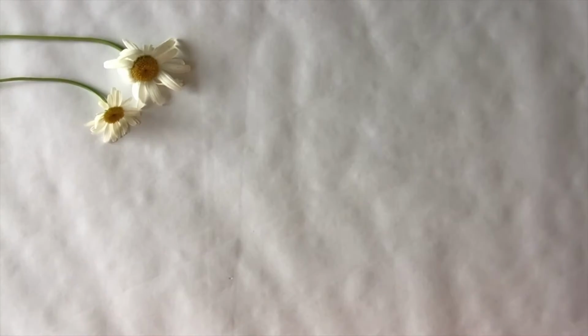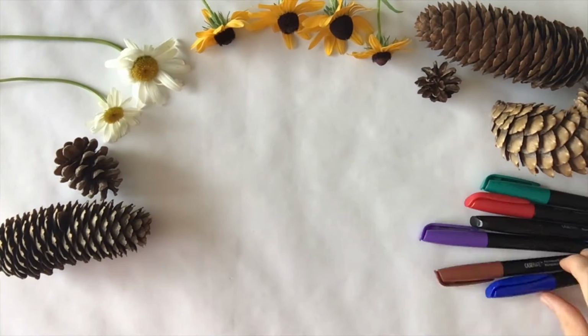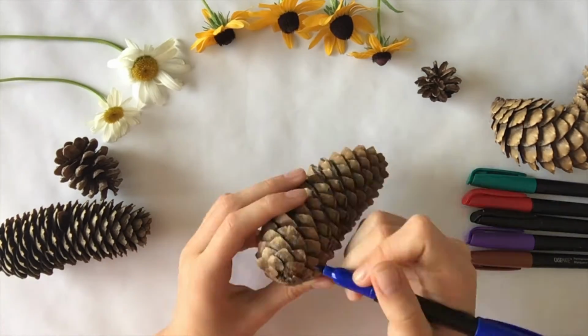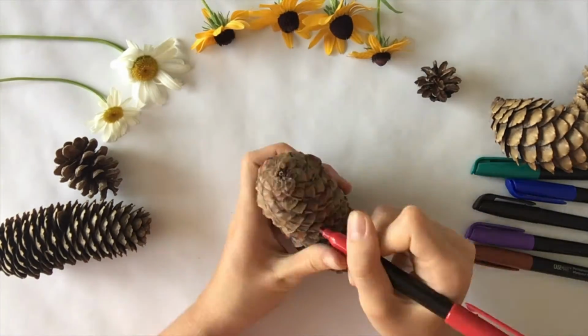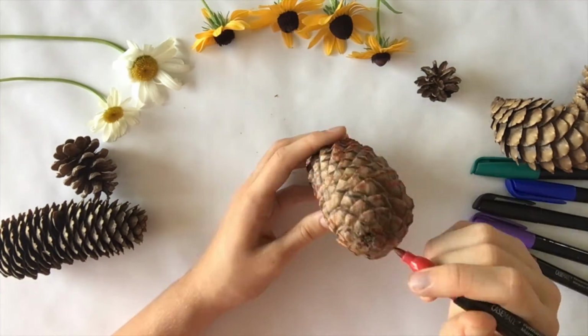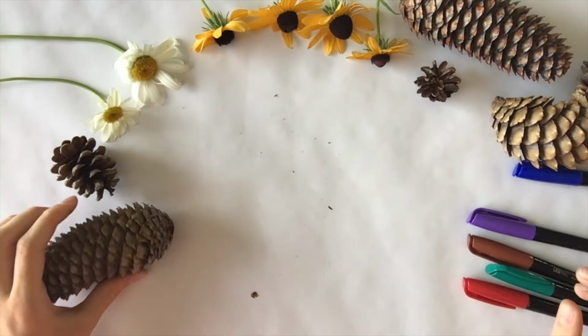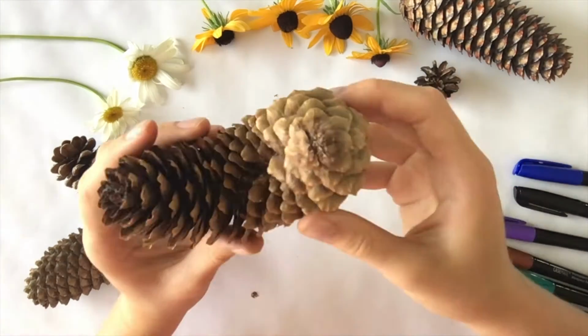You realize that many plants have spirals and have started counting how many spirals plants have to see if there's any sort of pattern. Pine cones are fun because you can use markers to draw on them. This pine cone has 8 of these loose spirals and then 5 tight spirals going the opposite direction. This pine cone is the same. This pine cone is a little wonky looking, but it also follows the 5 and 8 pattern.